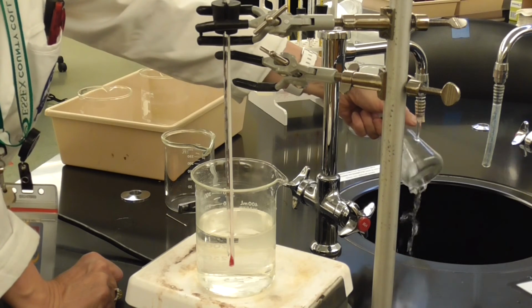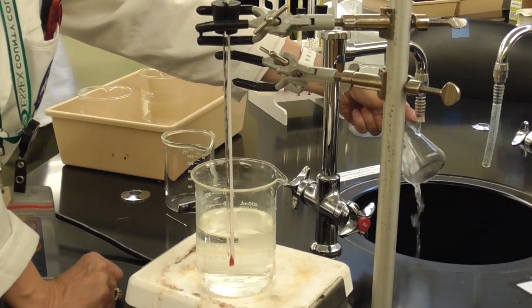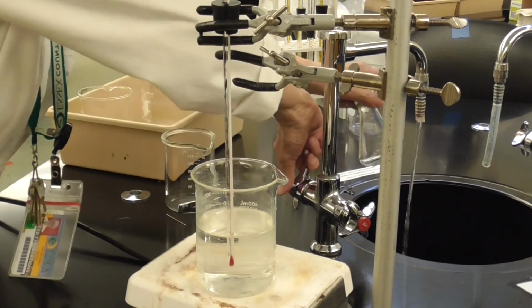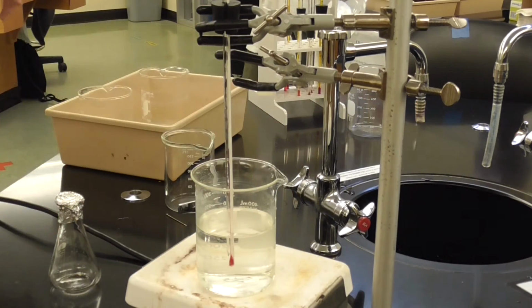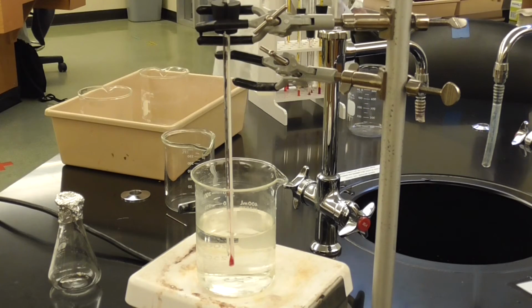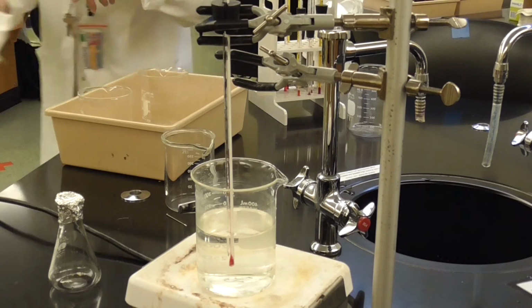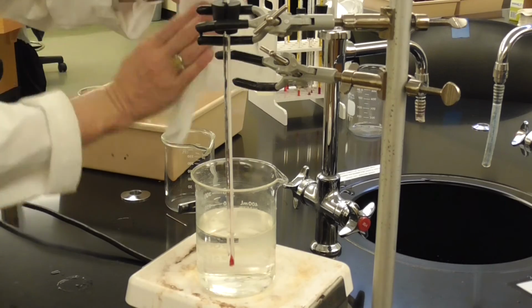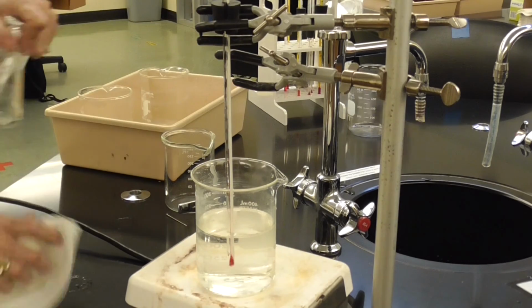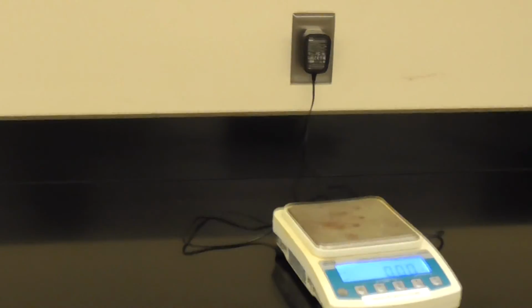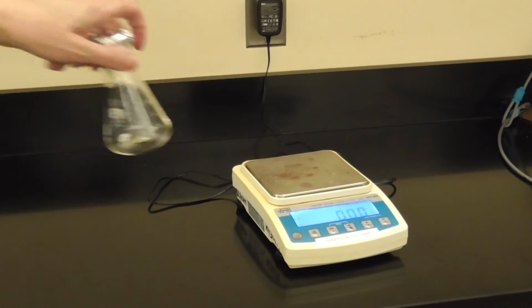We take the flask, remove it from the water, clean it, and then dry it. Then we're going to take it back and weigh it over here with our balance.